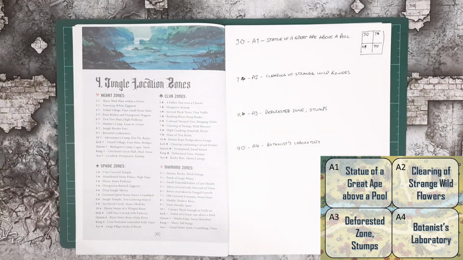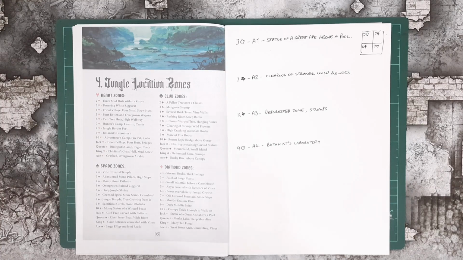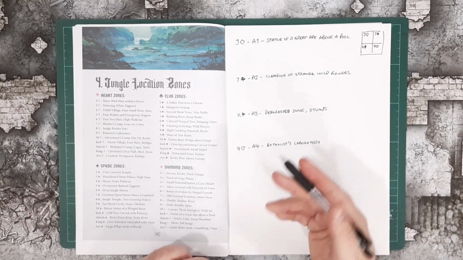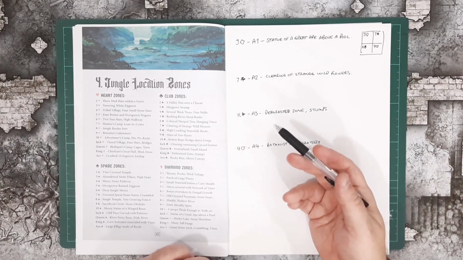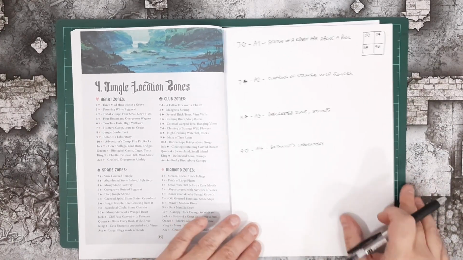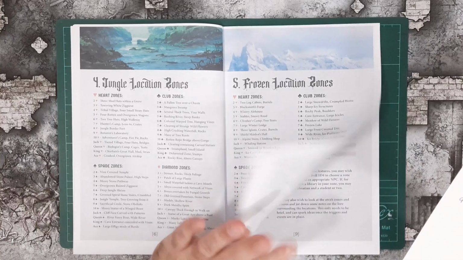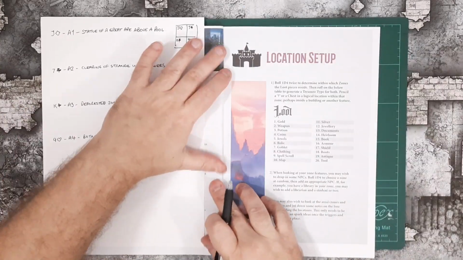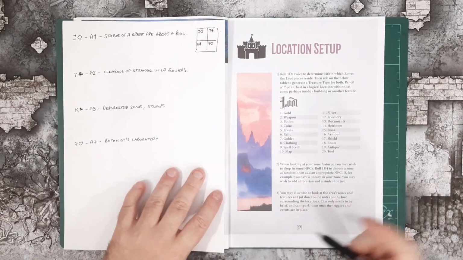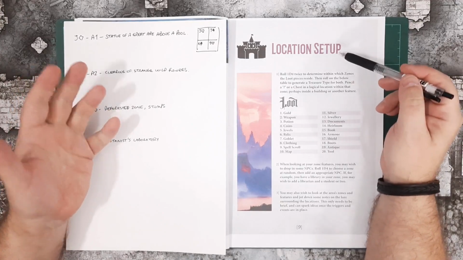Right, what's next? Part 3. Next, determine any loot and or inhabitants for the scenario using the information on page 9. So this is the next thing we need to do, is the location setup.